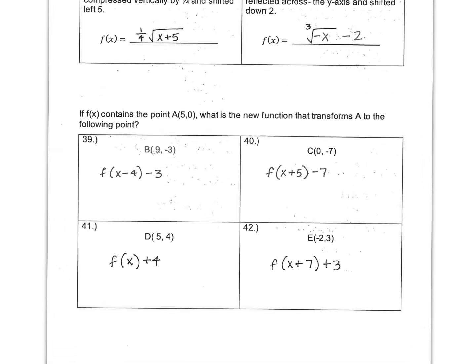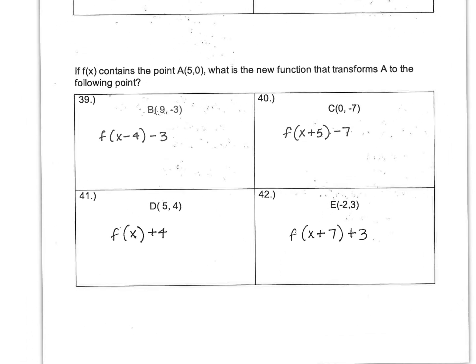Now, on 39 through 42 on the review, okay, it's basically saying you have a point at A, 5, 0. What's the new function that transforms A, the point, to the new following point? So here, number 39, the new point is at B, 9, negative 3. So you can see the x value went from a 5 to a 9.